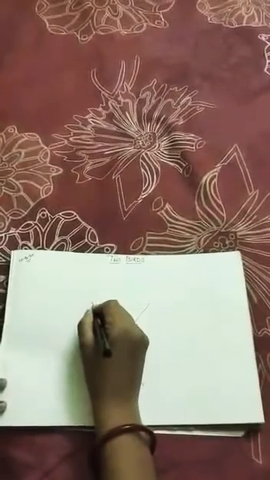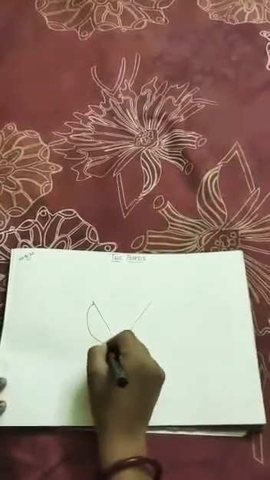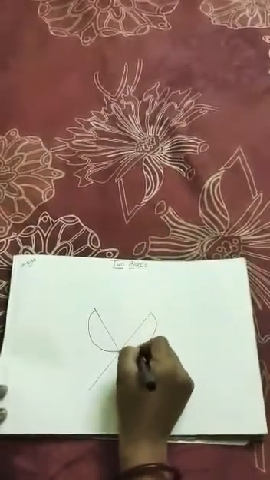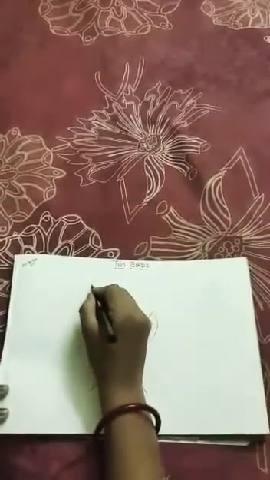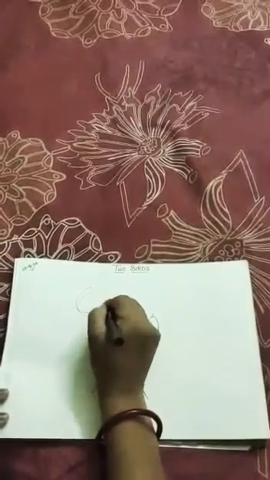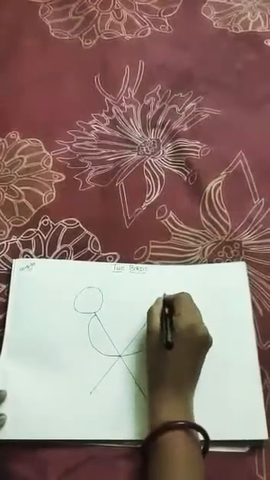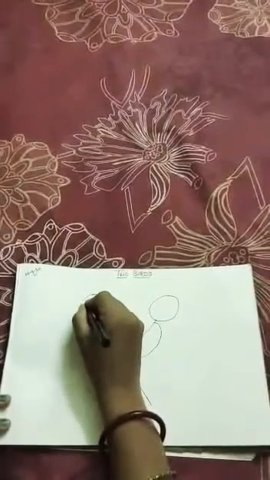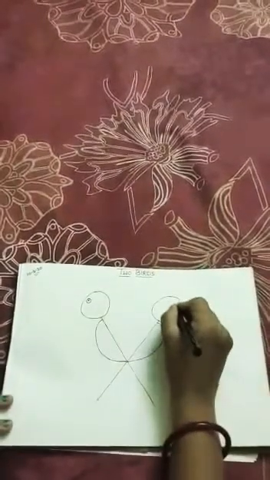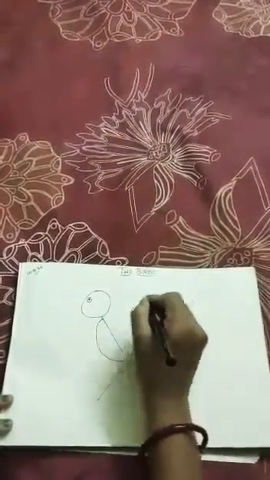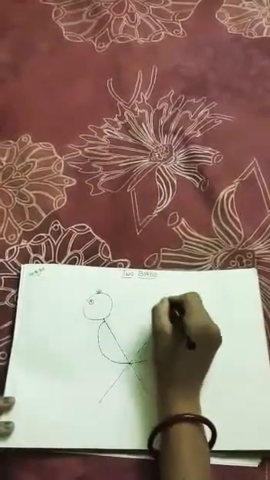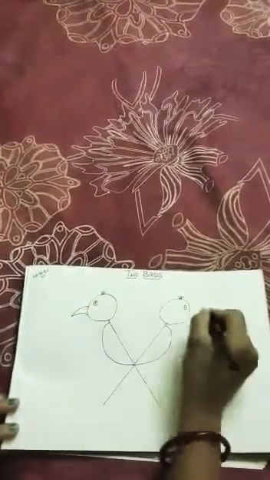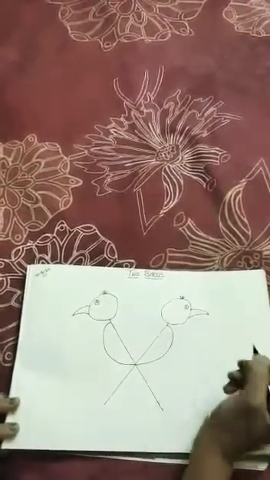We are going to draw a semicircle and we will join here, and here also one semicircle we will join here. Now we will do two circles. See, we will do two circles, and here we will do the eyes. Here also eyes. Okay, and here one small design I have drawn, and this is the beak of the bird. This is also the beak of the bird.